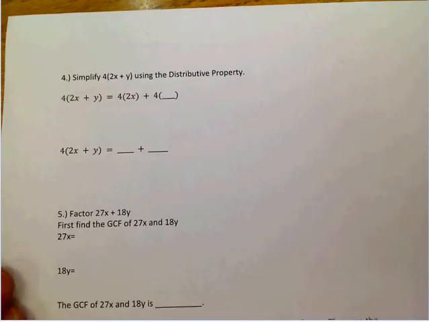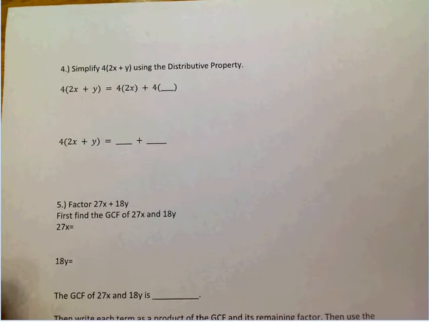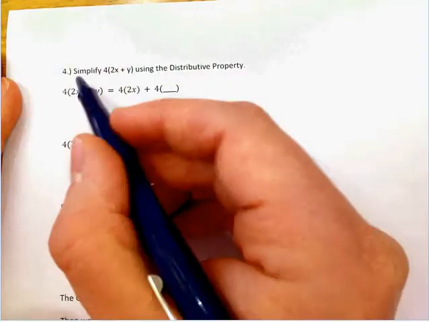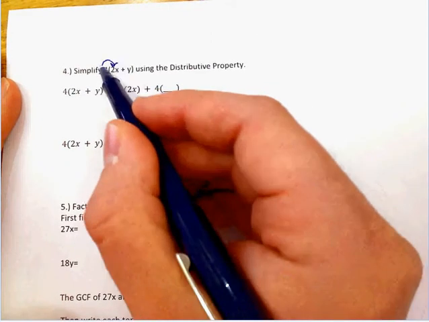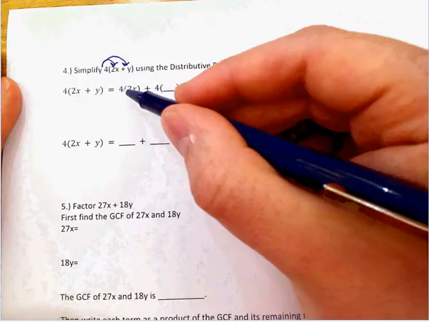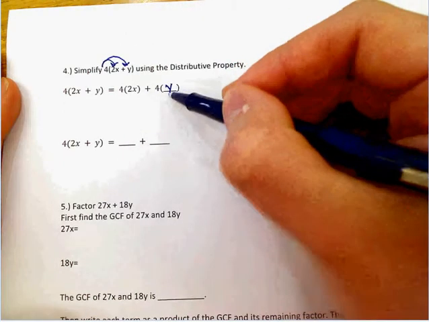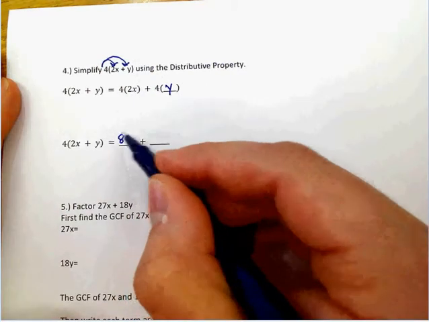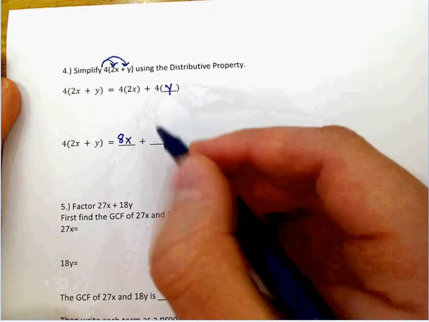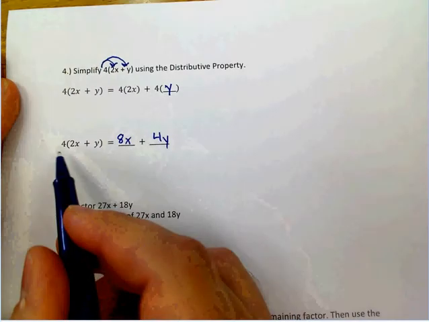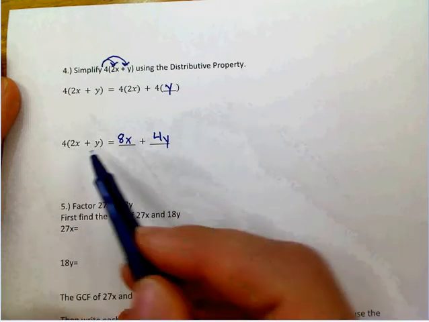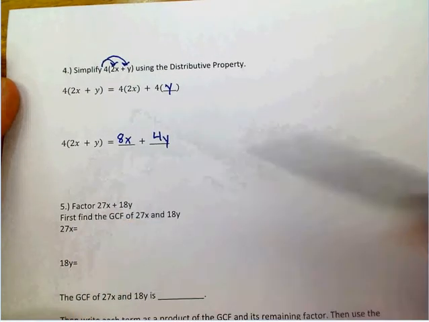Number 4, simplify 4 times the sum of 2x plus y using the distributive property. Okay, remember when we went over distributive property, we know that 4 is going to be multiplied into everything on the inside of our parentheses. So within there we have 4 times 2x plus 4 times y. So we have 4 times 2, which is 8x, plus 4 times y, which is 4y. So 4 times the sum of 2x plus y equals 8x plus 4y. So when we simplified, we created an equivalent expression.